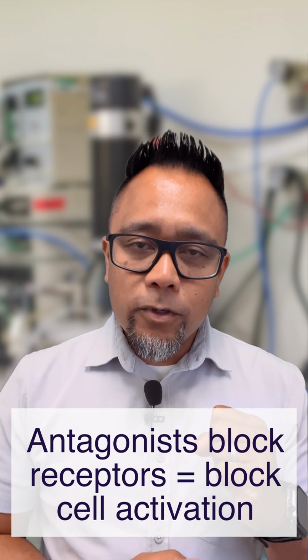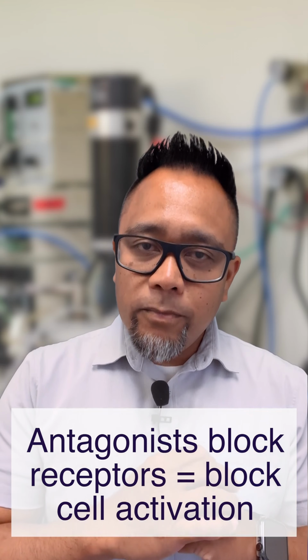An antagonist is essentially a molecule that binds to a cell receptor and blocks that receptor from being able to bind its target molecule, which then leads to cell activation. For an example, we'll look at the neuropeptide substance P. A substance P antagonist will bind to the neurokinin 1 receptor and block that receptor from being able to bind substance P and lead to cell activation.